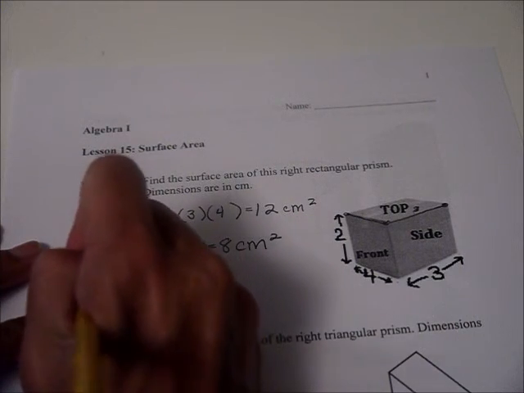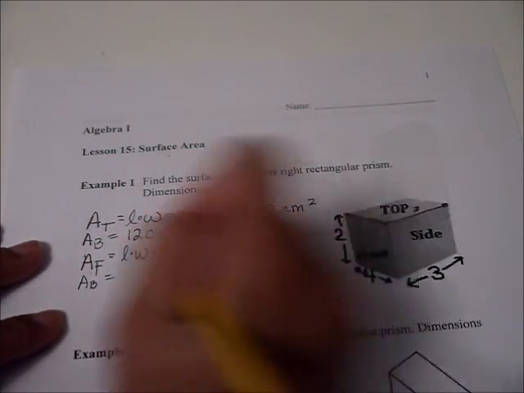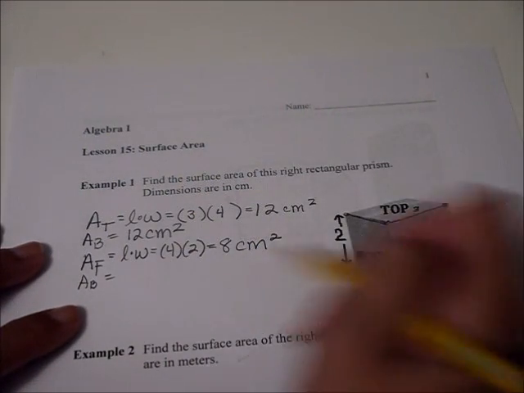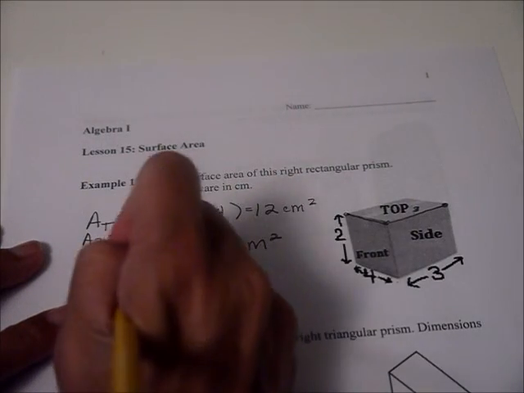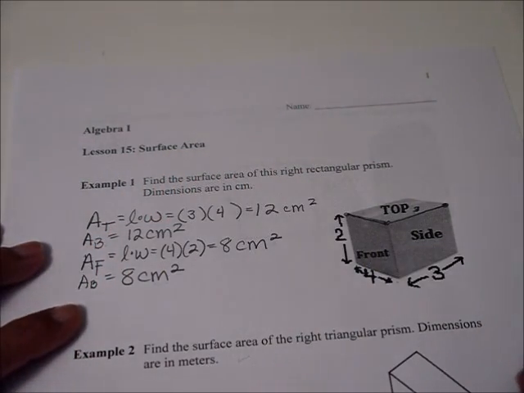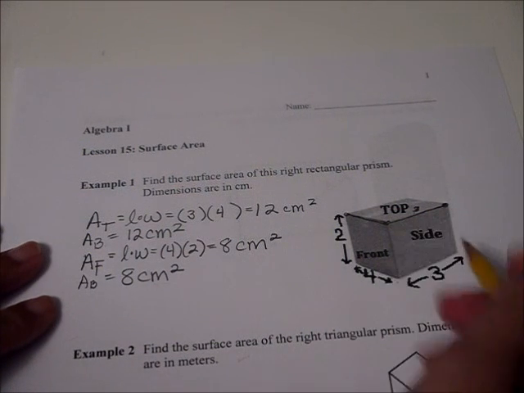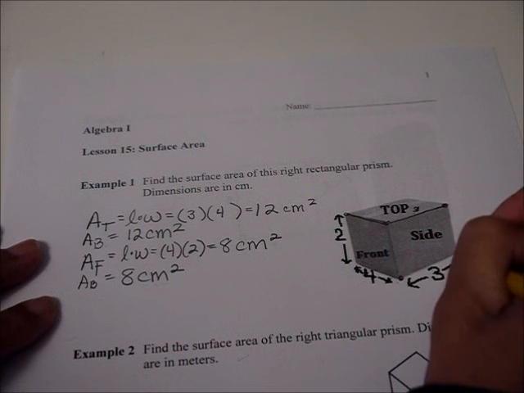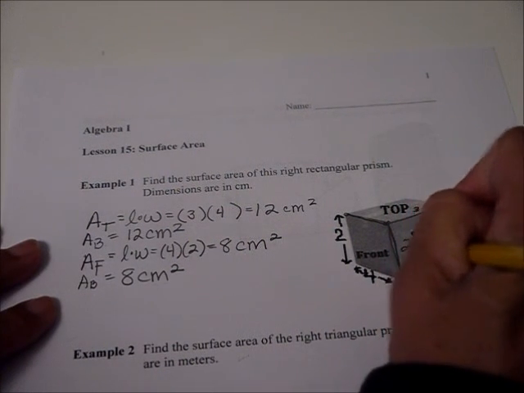If we did the front, let's do area of the back. Now I have 2 B's, but for this purpose, I think we're fine. So if the front is 8, the back is going to be identical to the front, so it also is 8 centimeters squared. Okay, and now we've got the sides. Okay, so the side is 3 by what? What is this? It's a 2.